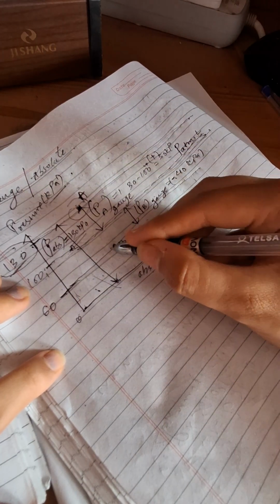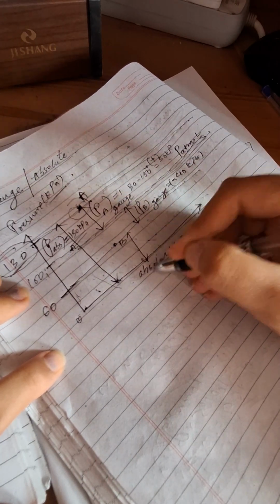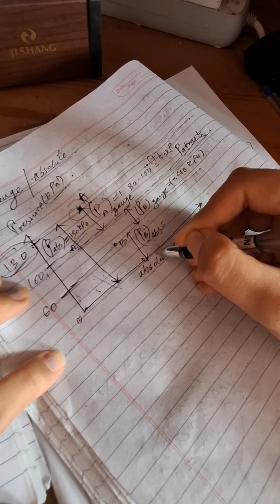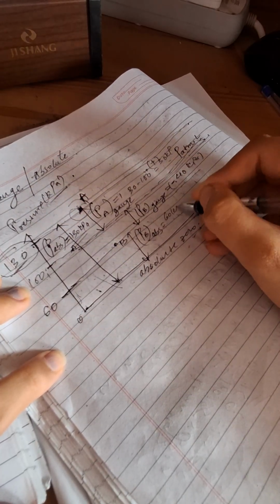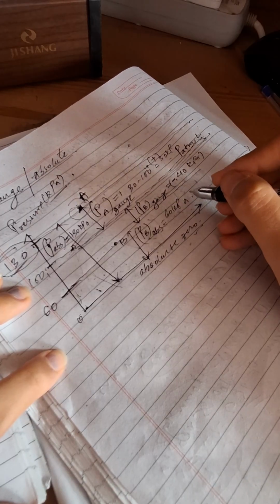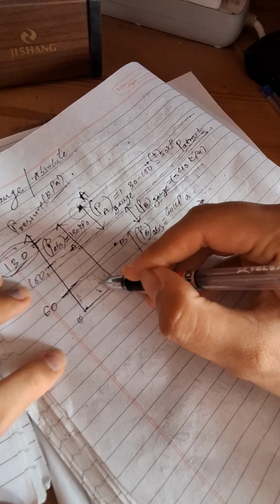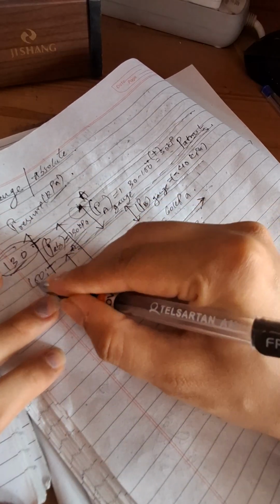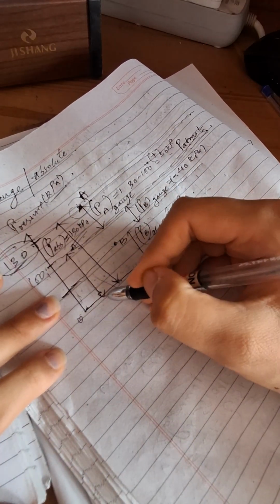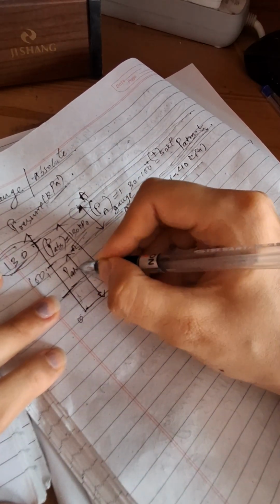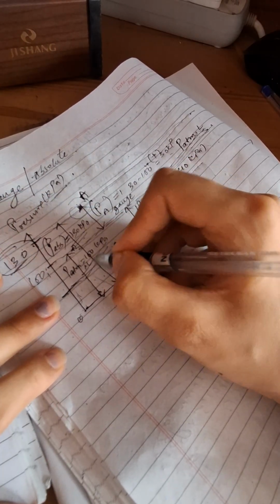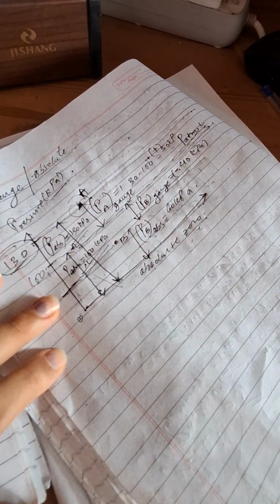And if I measure the pressure of B with respect to absolute zero, this is PB absolute pressure. That is nothing but 60 kilopascal. And with respect to absolute zero, if I measure till this local atmospheric pressure, it is simply atmospheric pressure, 100 kilopascal. I can write local atmospheric 100 kilopascal.